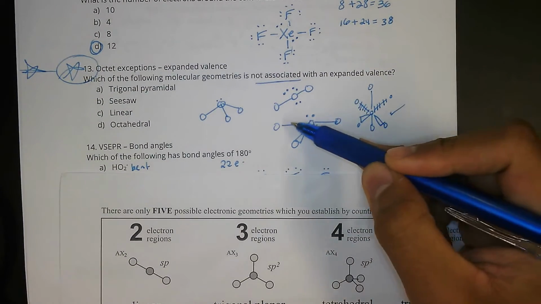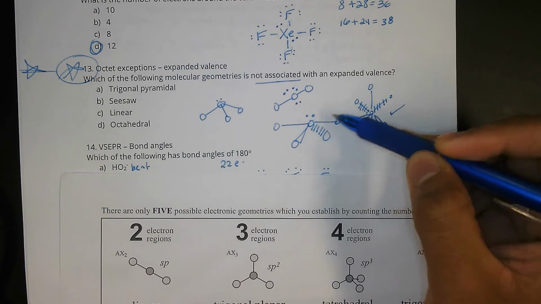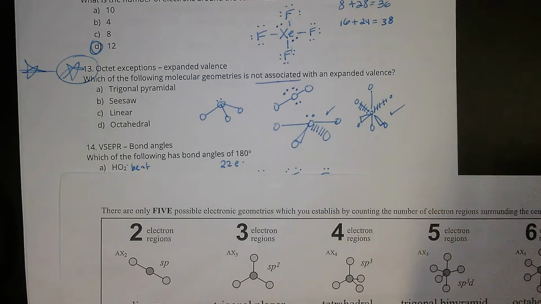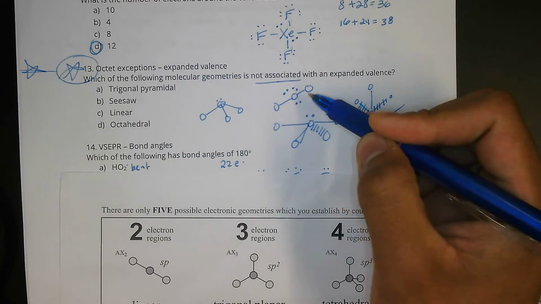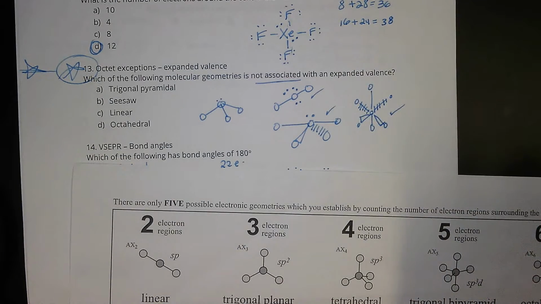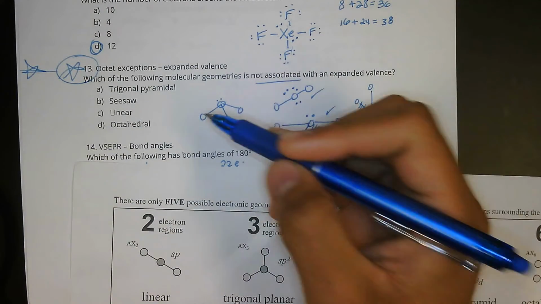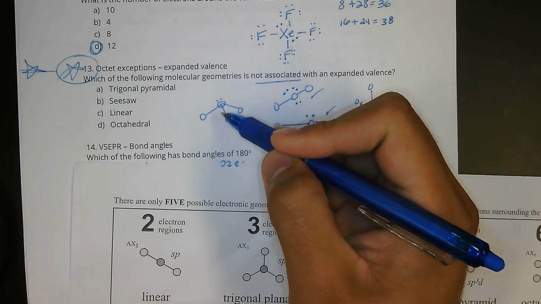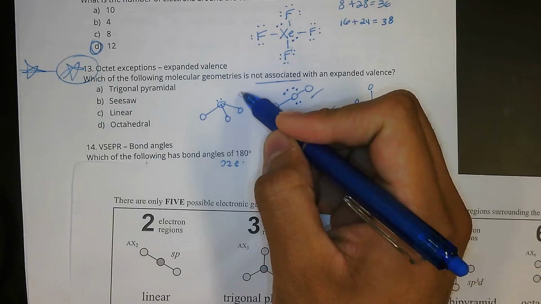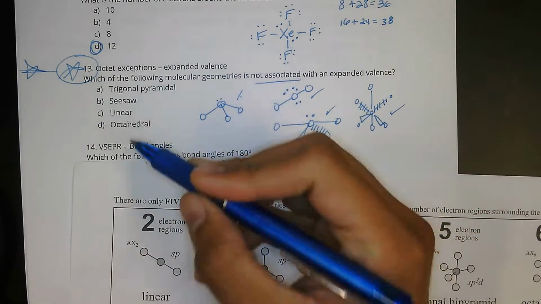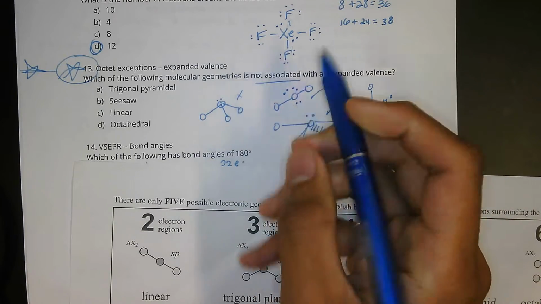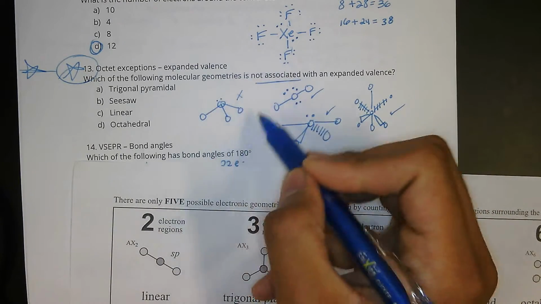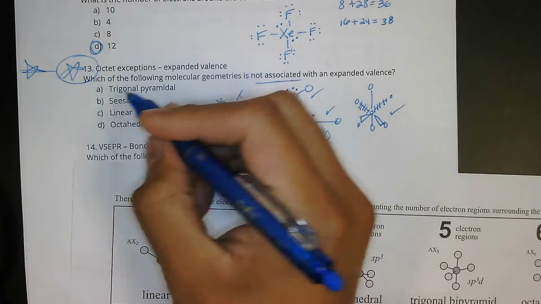If you look here, you have 2, 4, 6, 8, 10. That's also more than 8, so that would be expanded. If you look here, you have 2, 4, 6, 8, 10. So that's more than 8 valence electrons. It would also be expanded. But if you look here, you have 2, 4, 6, and 8. So you have the full octet. It would not be associated with the expanded valence. So my answer would be this one right here, which is the trigonal pyramid.